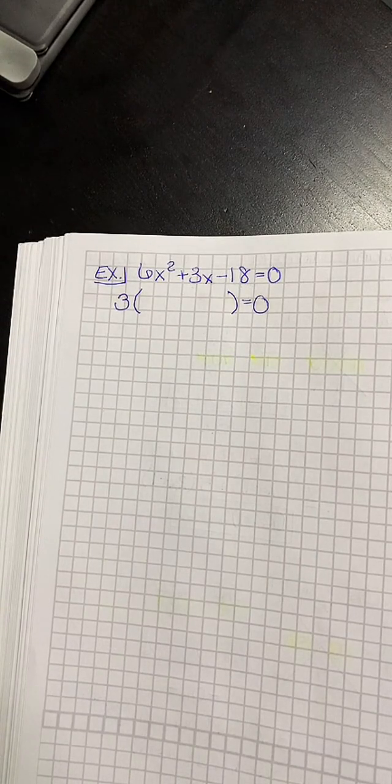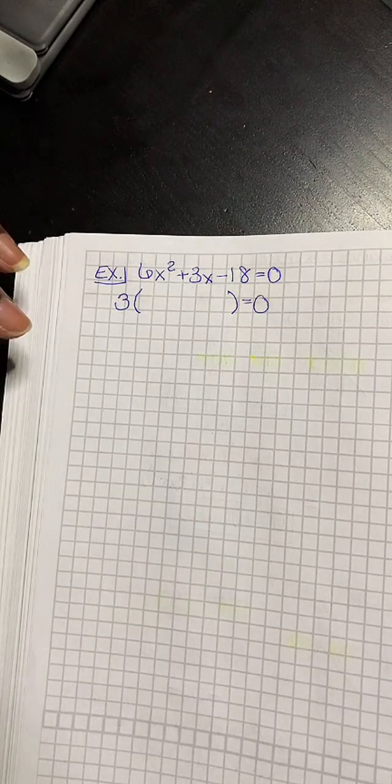Oh, okay. And then A Martinez says 2x squared plus x minus 6. MV says 2x squared plus x minus 6. Is it Kiara? Okay, 2x squared plus x minus 6.